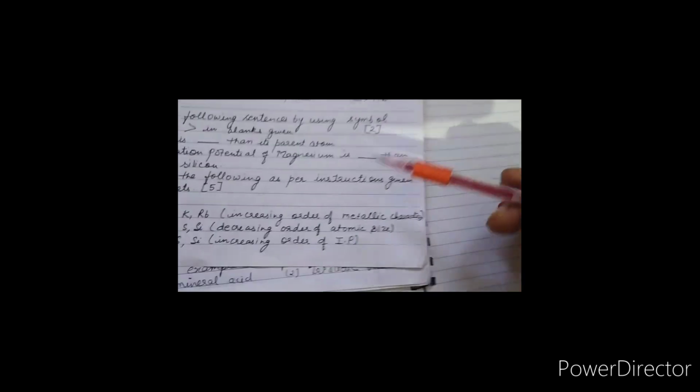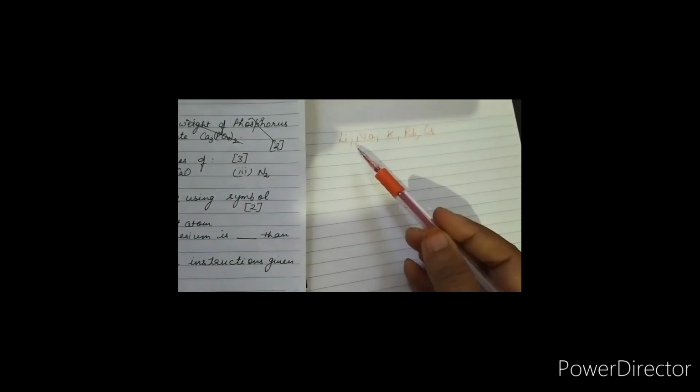Now I have asked you increasing order of metallic character. In the group, metallic character increases, and here also it is written increases, so the same order is there. This is the answer of the first rearrangement.